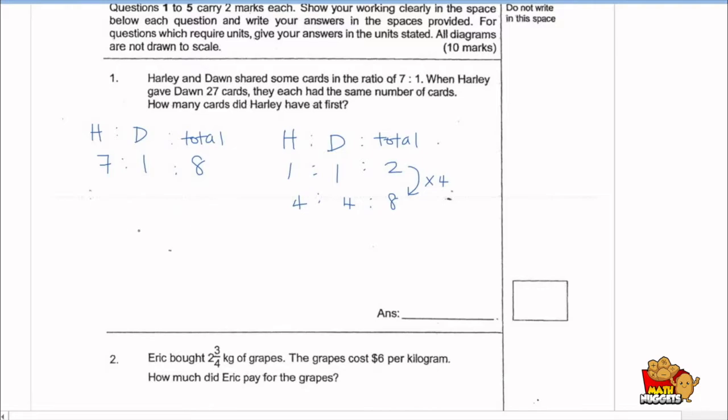So let's compare Harley. At first 7, she ends up having 4 units. It means she gave away 3 units. So 3 units is 27. And let me find 1 unit first. It's 9. So Harley at first, that will be 7 units. $63.